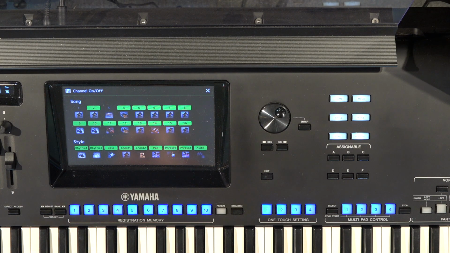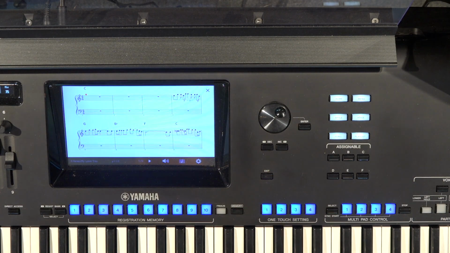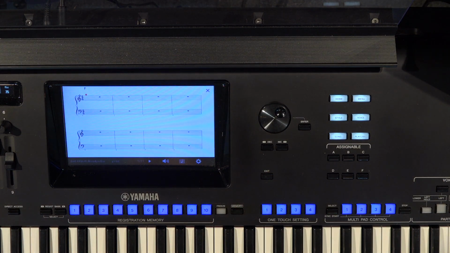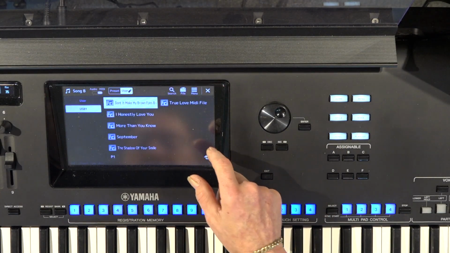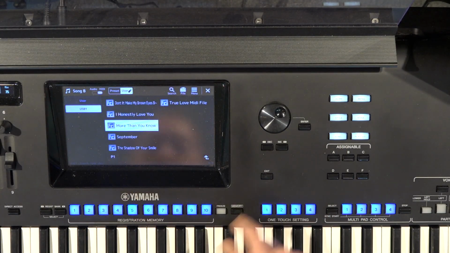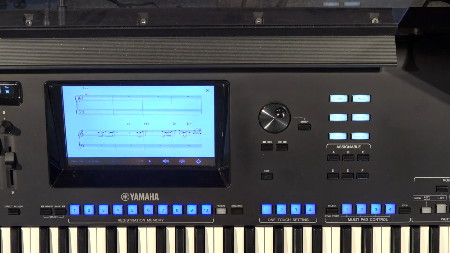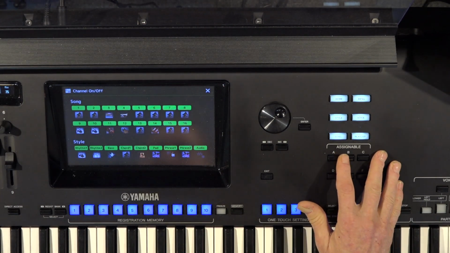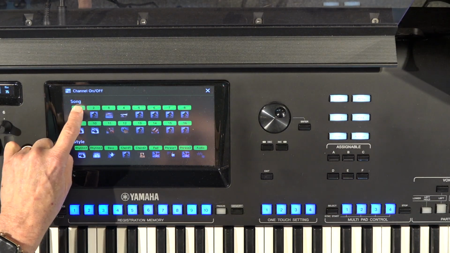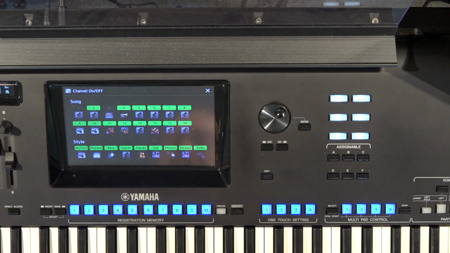I'm going to rewind back, right back out so it starts at the beginning. And let's just hit Song again and get in there, and More Than You Know, and we'll pull up the score. Alright, so now when I hit my assignable A, I'm going to turn off my piano and my vibes because I did my homework there. Now let's listen.